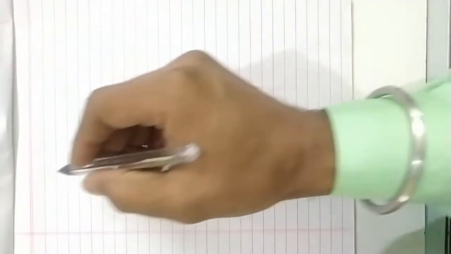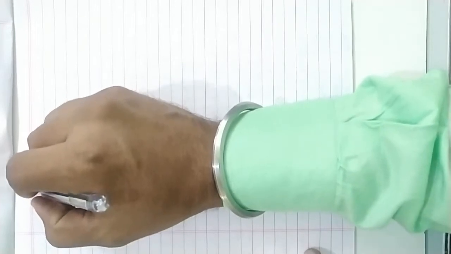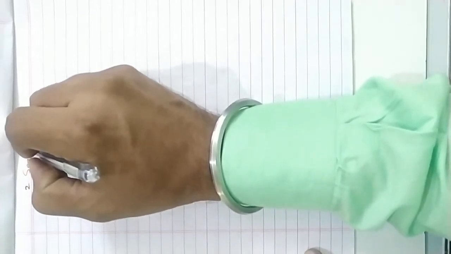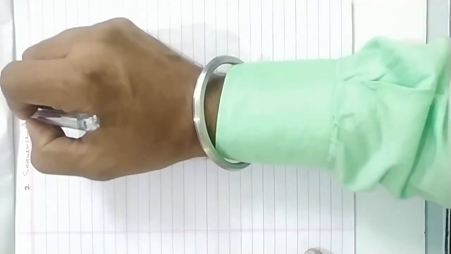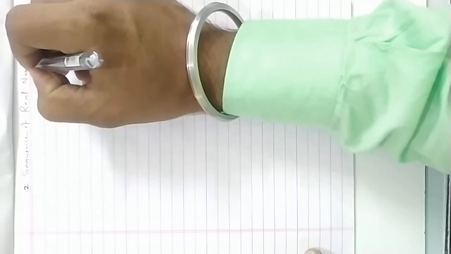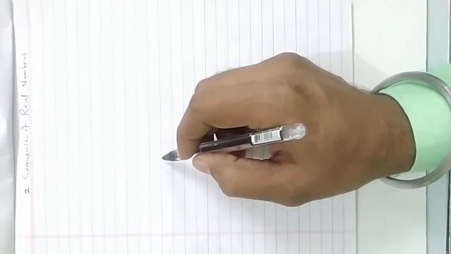Now we start the second chapter of the paper Real Analysis, and the chapter is Sequence of Real Numbers.